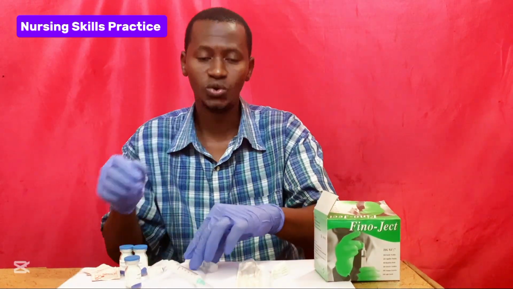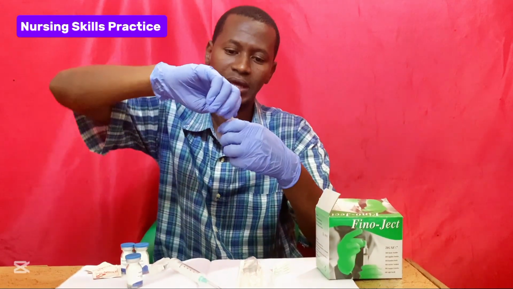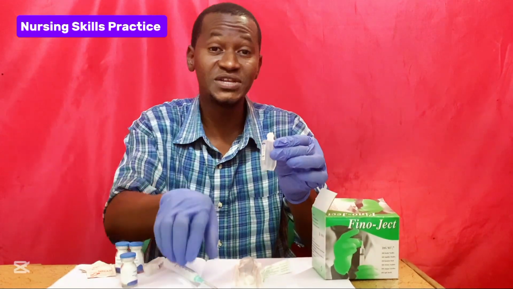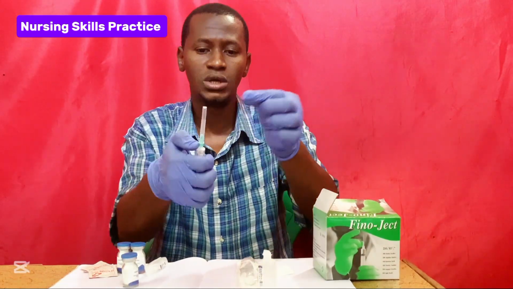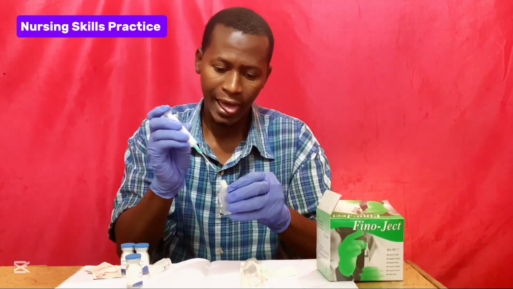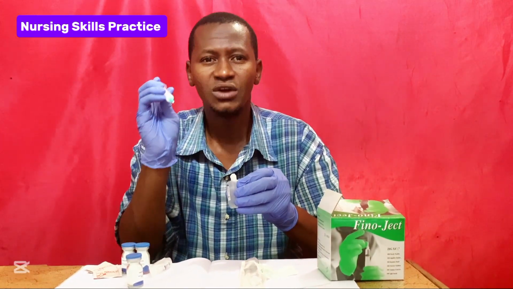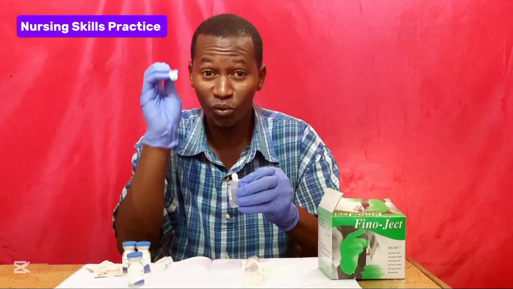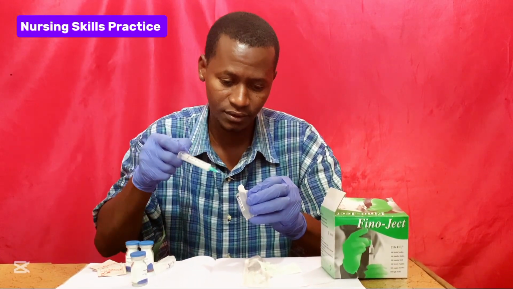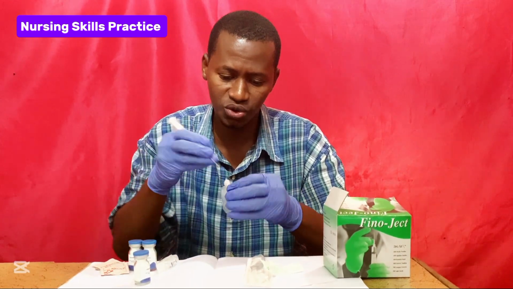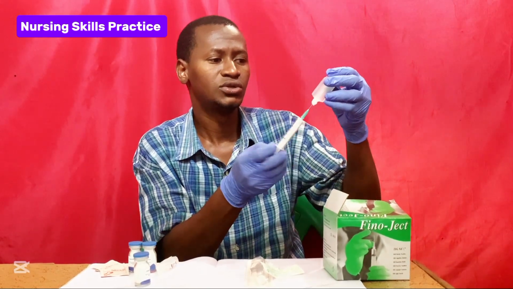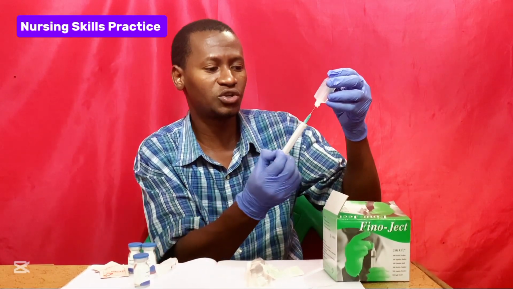Then you get the sterile water for injection and you open it. This is the plastic vial containing the sterile water for injection. Then you remove the cap of the needle first. So I am going to show you how you can dilute the 250 milligram vial powder to be dissolved with 2.4 ml of sterile water for injection. First you withdraw 2.4 ml of sterile water for injection.